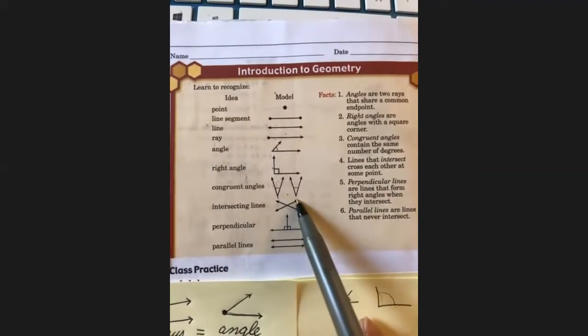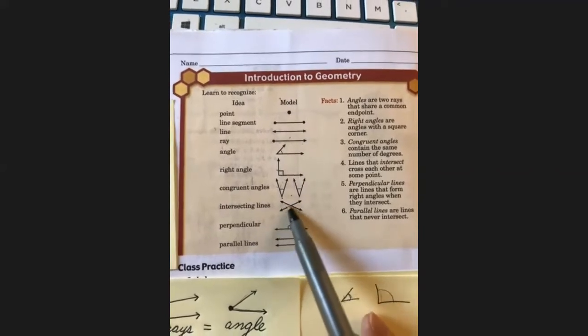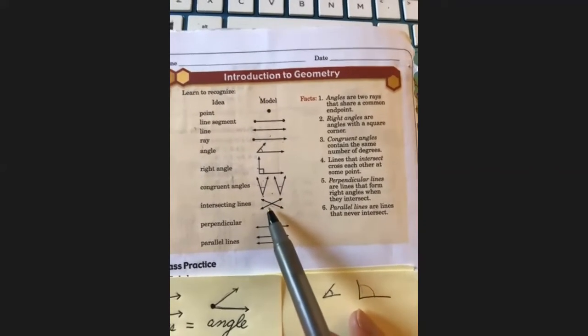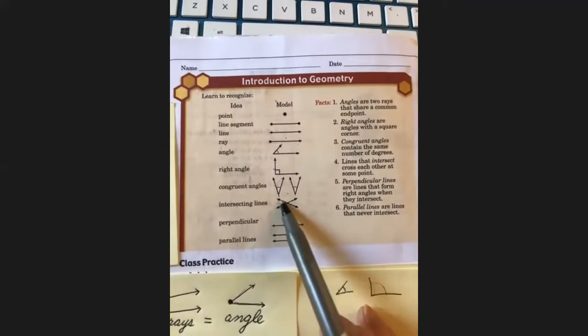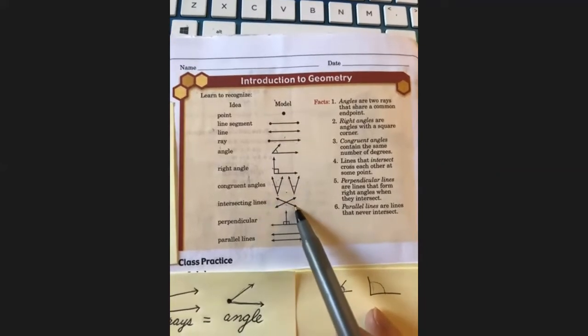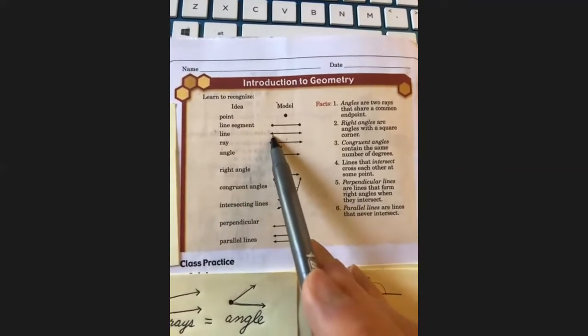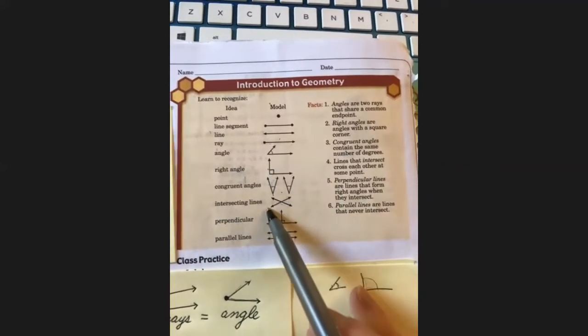Intersecting lines are lines that cross. They intersect. Just like an intersection where you have a stoplight. They cross. Those are roads that cross. These are lines that cross. So there's the line with the arrows, but there's two that cross.